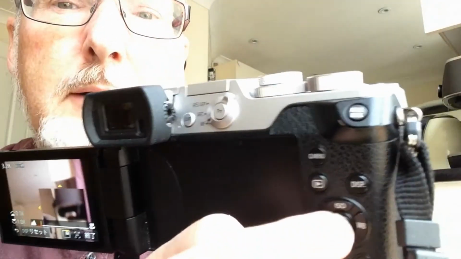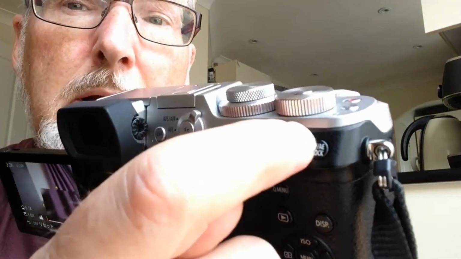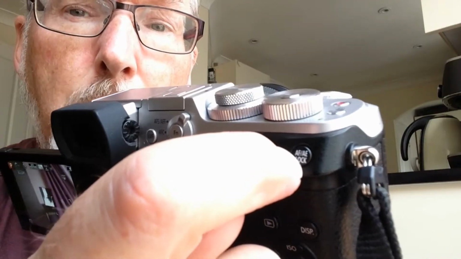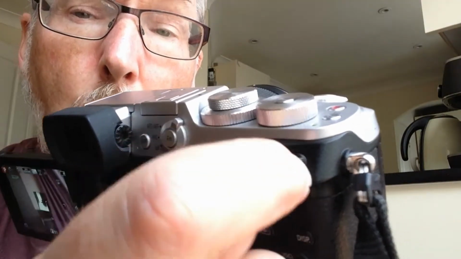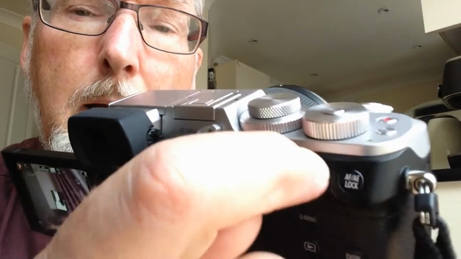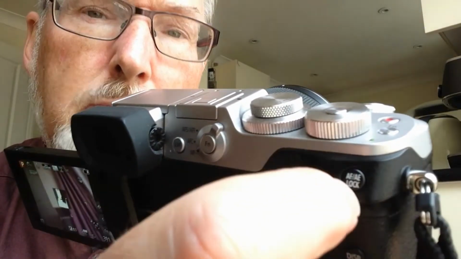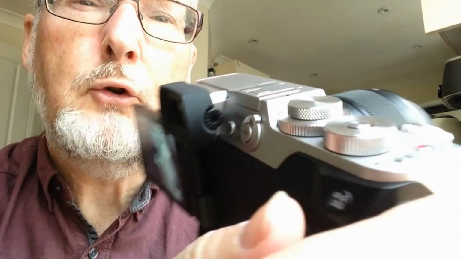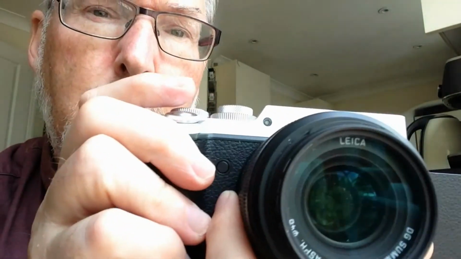If you go into your menu settings, there'll be a way of resetting this button to do focusing and or exposure locking as well. And this is useful if you're into street photography and you're pointing your camera at your subject. You press the button to lock focus and exposure information on your subject.